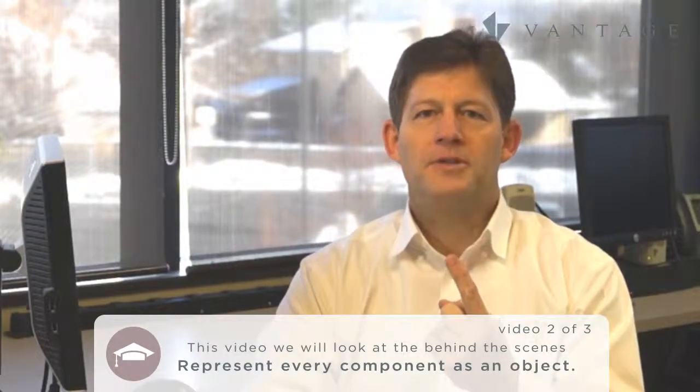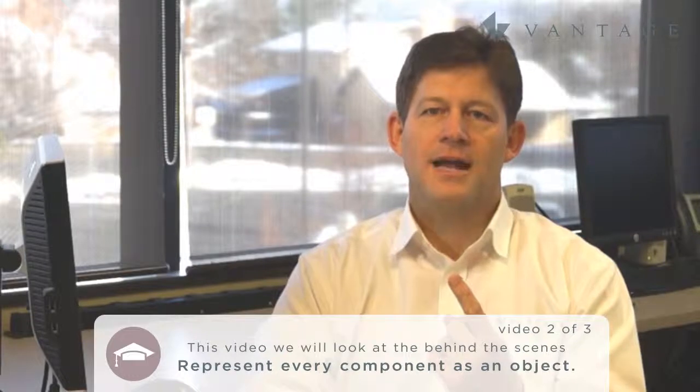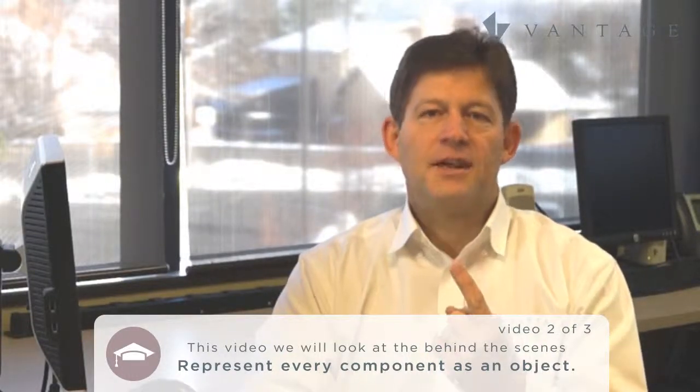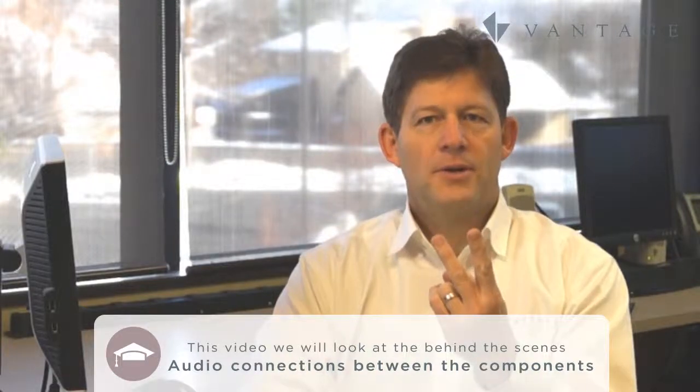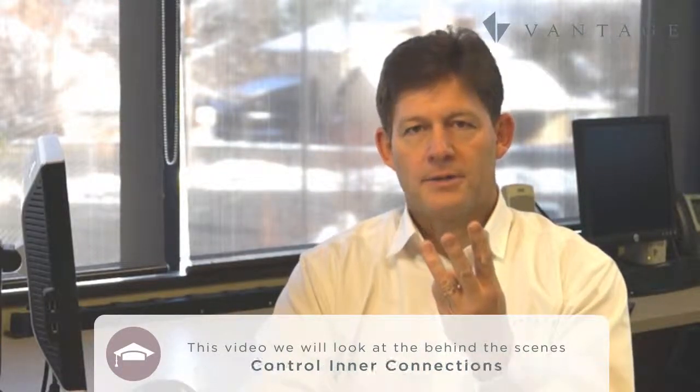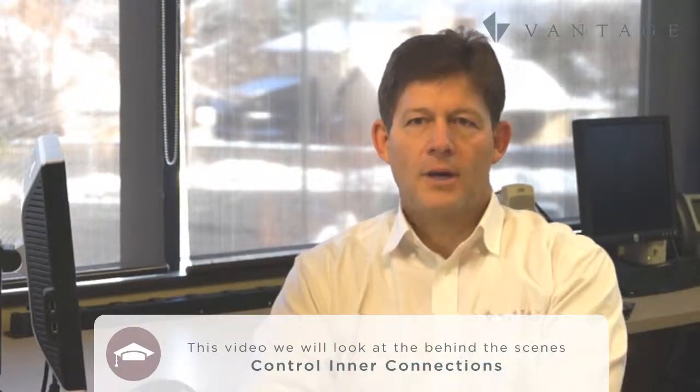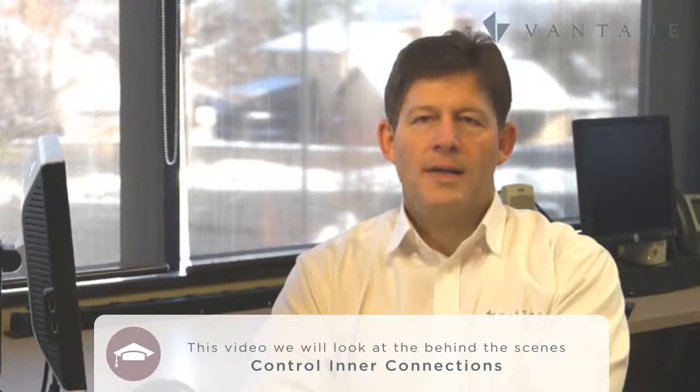Let's now examine the behind-the-scenes implementation of the music widget. Basically, what we have to do is represent every component of the system as an object within Design Center, whether a Vantage native or a third party, the audio interconnections between those components, and the control interconnections. Once we've completed that work, the music widget will populate. Let's take a look at an example using the file that I've been using to demonstrate the music widget.